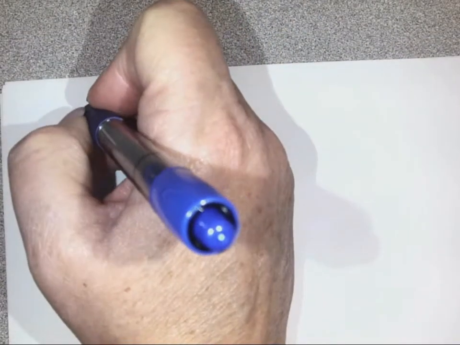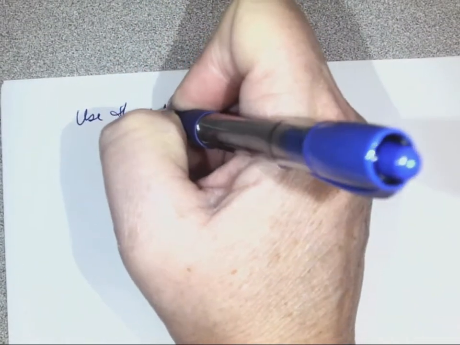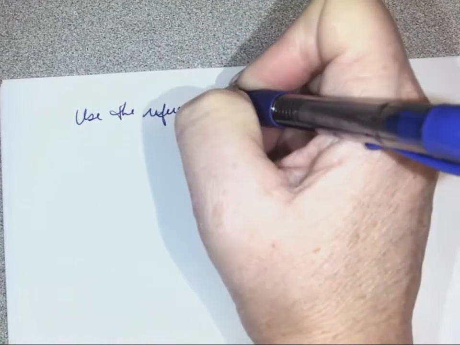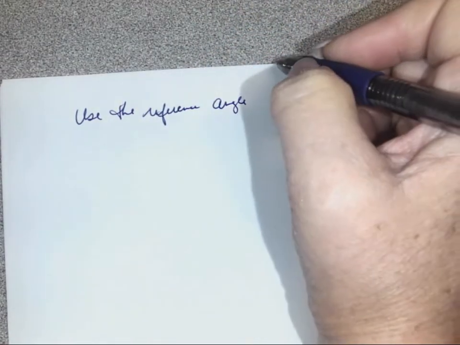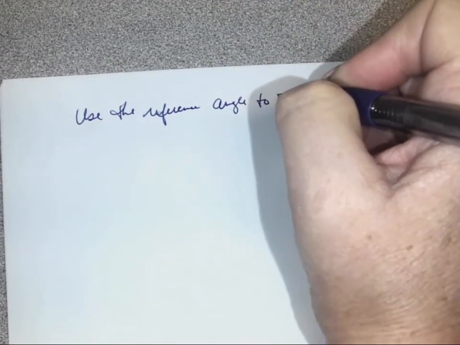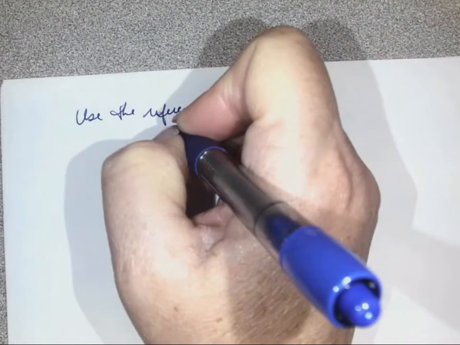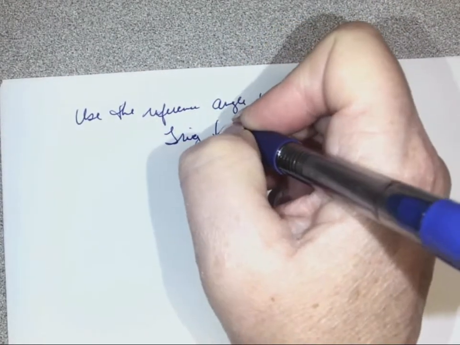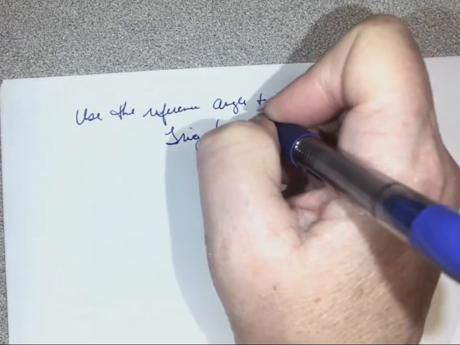So we are looking at using that reference angle to figure out some information. So we're going to look at using the reference angle to evaluate trig functions. That way you know for sure what we're doing here.